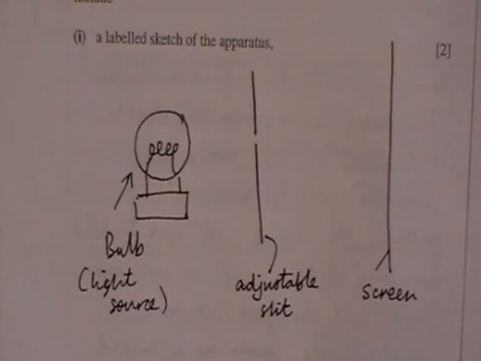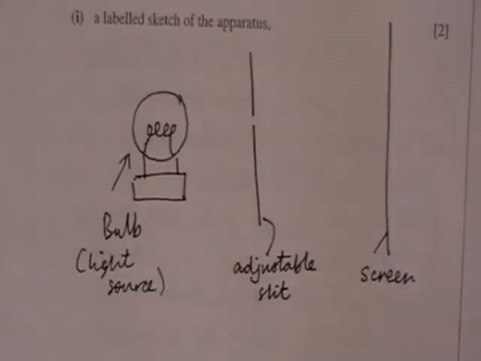If you look at the examiner's mark scheme, they just say a sketch, ripple tank or optical demonstration which has a wave source, a slit and a viewing arrangement. So the screen is the viewing arrangement, the adjustable slit is the slit, and the bulb is the light source, the wave source. The next part of the question is probably much more important in some respects, because it's a description of the results illustrated with sketches to show the effect if the width of the slit or aperture was increased.